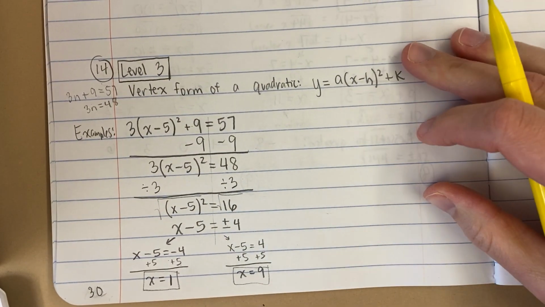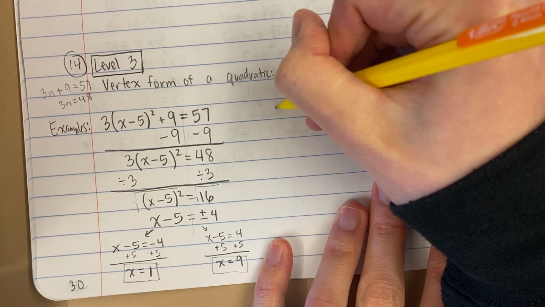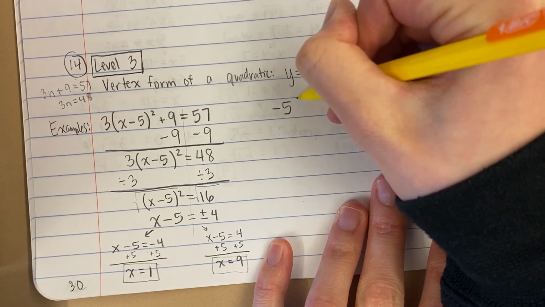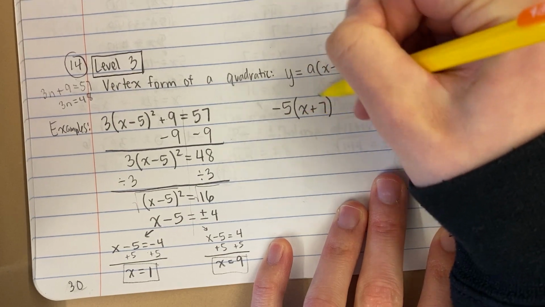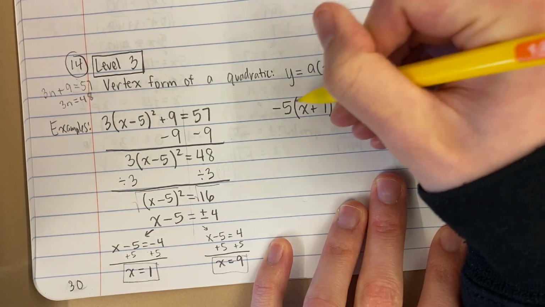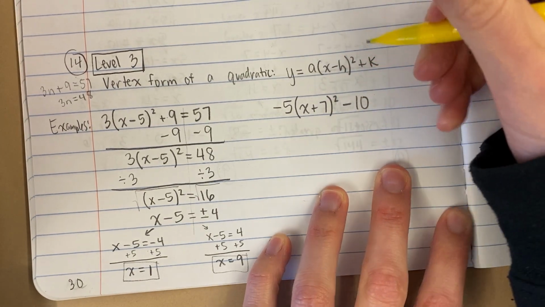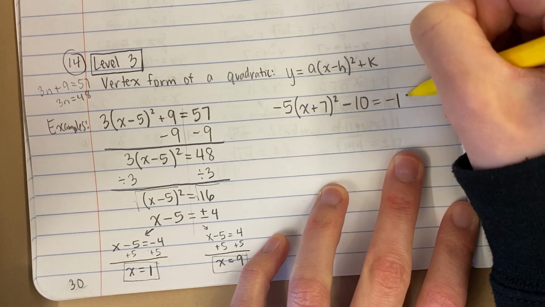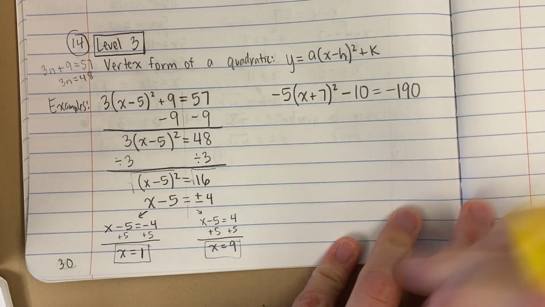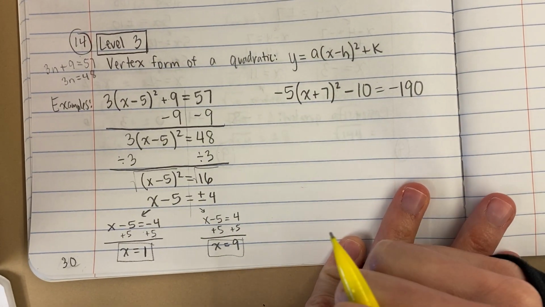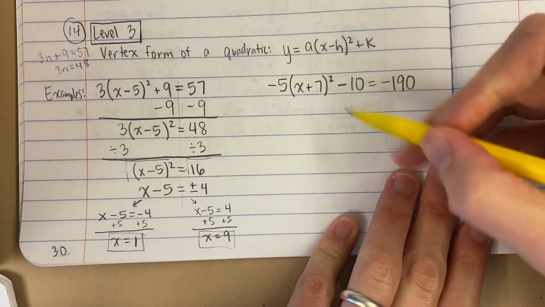Okay, let's look at one more example. Again, you're going to notice the format is kind of the same. I have a number. It's multiplied by x plus or minus something. That whole thing is squared. And then there's a number being added or subtracted. Okay, so here's another example. Notice I have some more negatives in this one. Does that make it a little bit more challenging? Use a calculator if you struggle with the negatives, it's okay, right? But we still need to do the same thing.